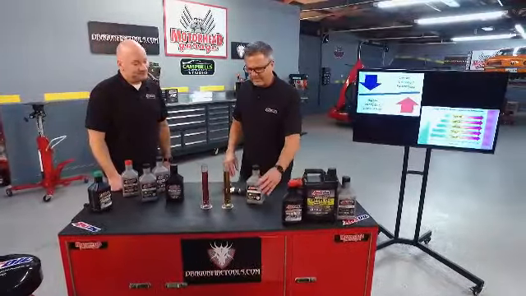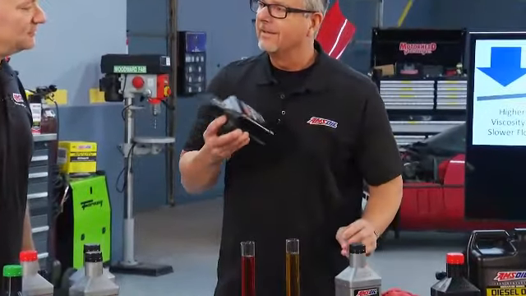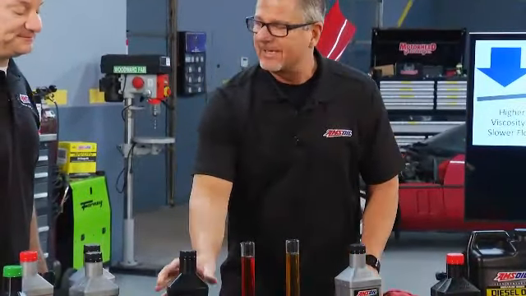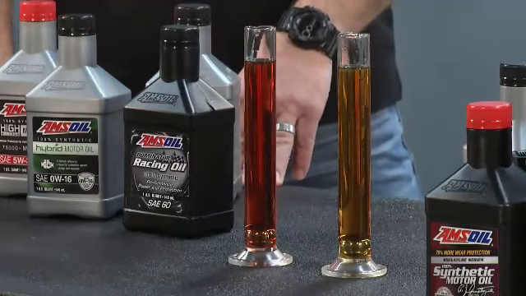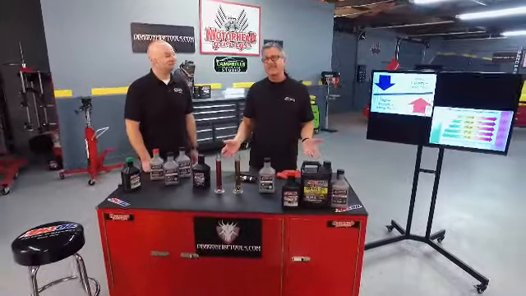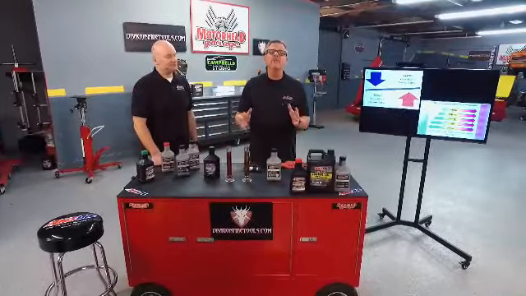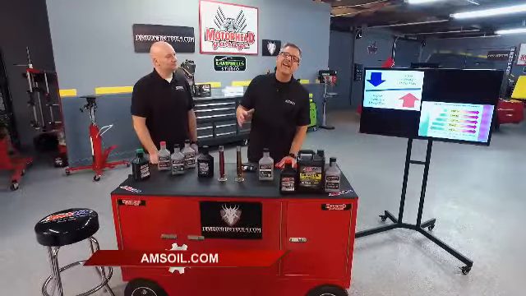And that's even room temperature. I mean, you can hear it here. That one kind of sloshes around. Not as much. Pretty thick. Yeah, it makes a big difference. Vehicles are sophisticated today, and your oil has to be. You got systems like displacement on demand, variable valve timing, you got timing chains that are driven by oil. Use the manufacturer specified viscosity rating.